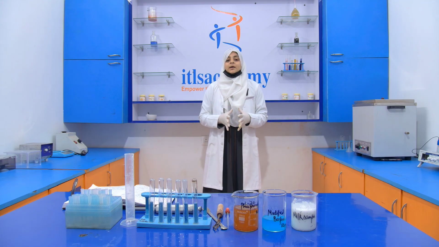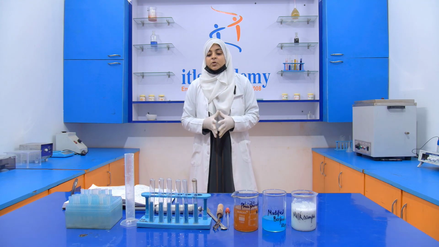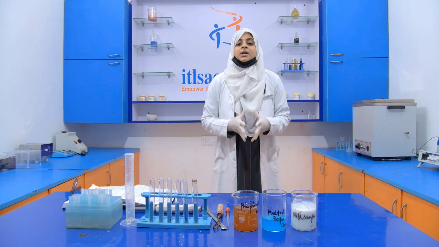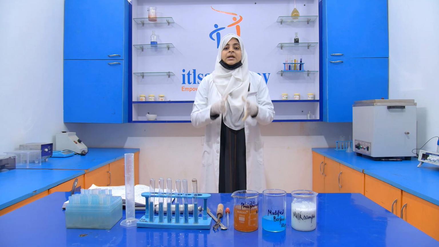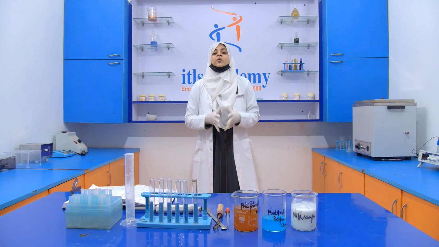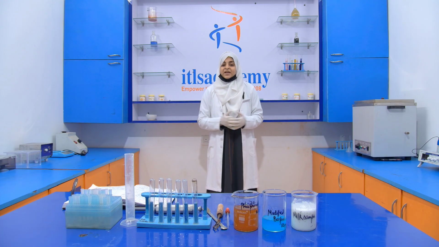Okay, so now come to the topic, that is the detection of added glucose. The reason behind the addition of glucose into milk is only to enhance its taste and flavor.